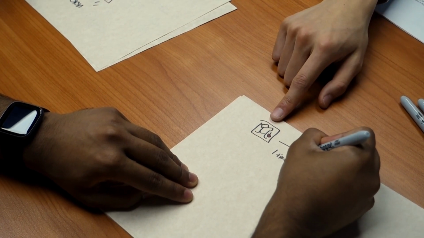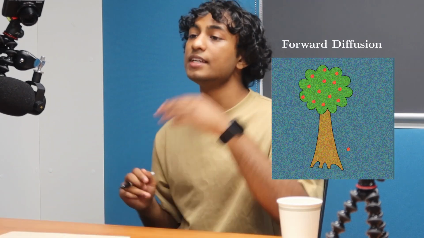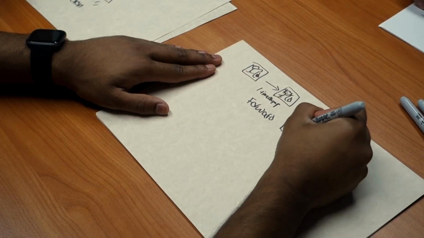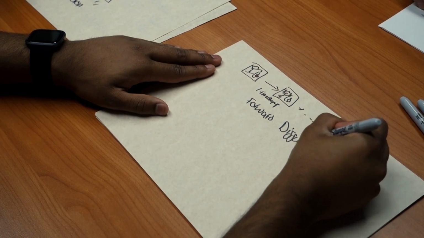That would be like t equals 0. Yeah, exactly. T equals 1. You keep going until it's completely noise. The idea is that at some point it'll become identical to you sampling from a random distribution, just pure noise. Exactly. Right? So this is called forward diffusion. This is easy to do. You just sprinkle noise onto the image, right? Yeah.